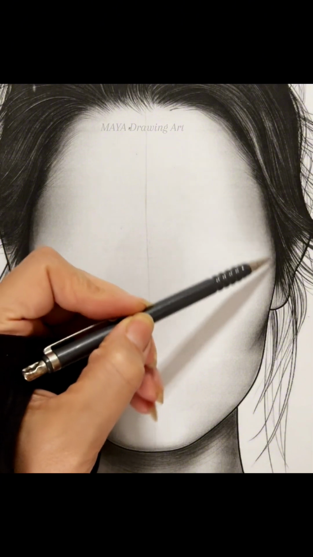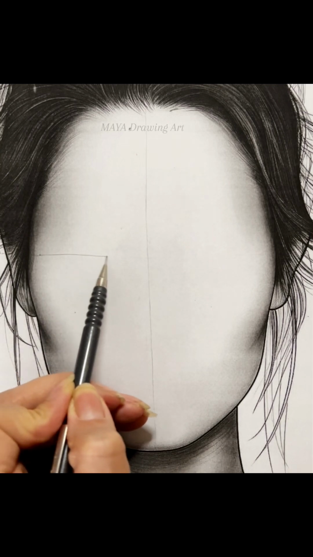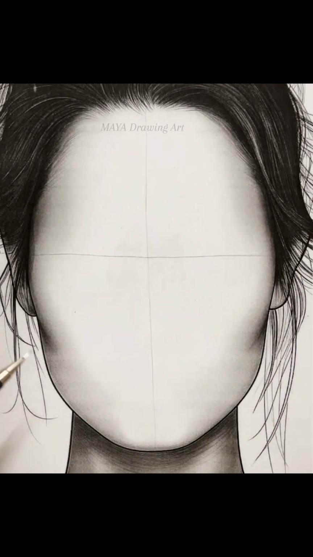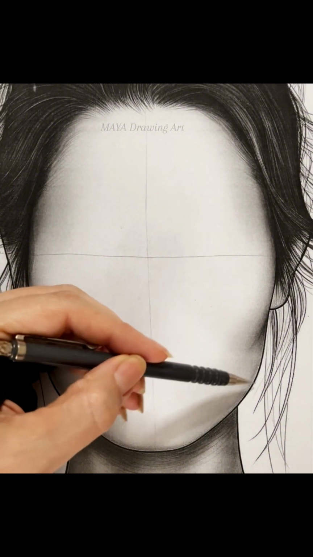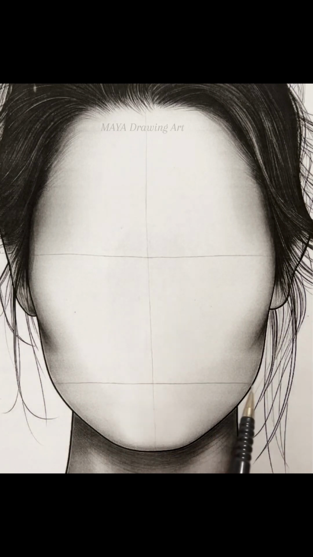As I show you in the video, draw a line from the left temple to the right temple, exactly in the middle of the temples. This is the area of eyes placement. And at the curve of the jawbone, draw a line from the left jawbone to the right, which indicates the placement of the lips.